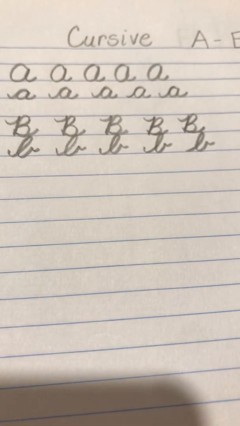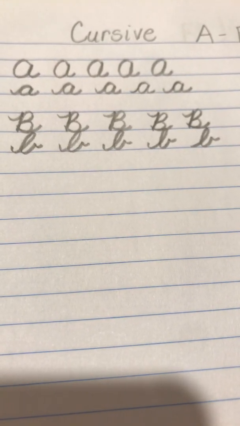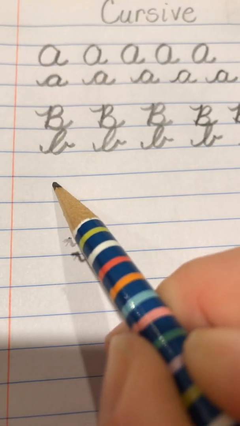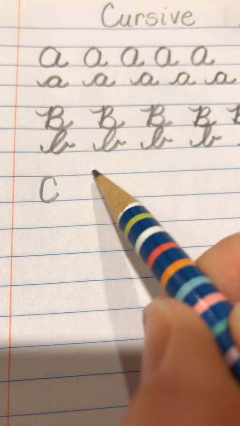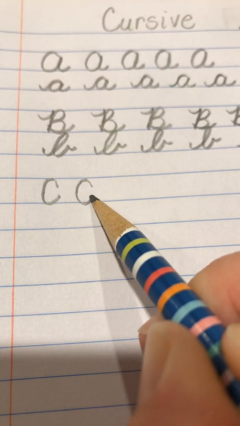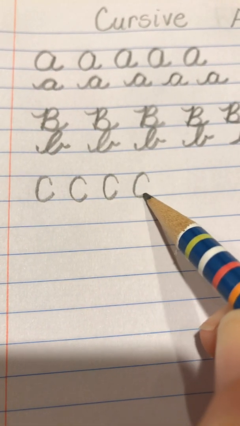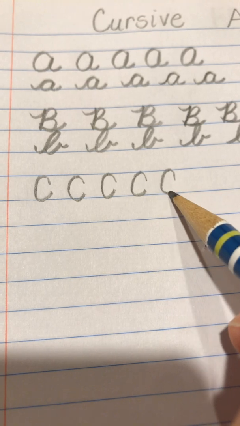All right, pause your video and practice at least 5 capital B's and 5 lowercase b's. Okay, let's move on to the C's. C's are pretty easy because they look just like the printed version. So, start at the top. There you go, capital C. Just make sure it touches the top line and the bottom line like a regular printed C.